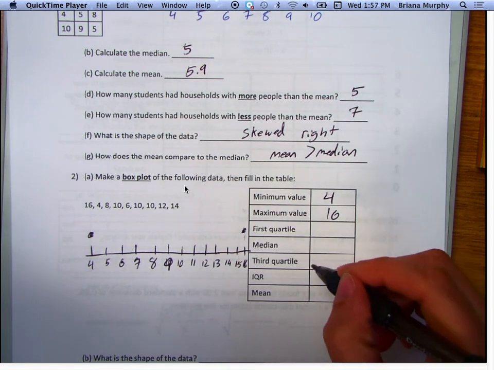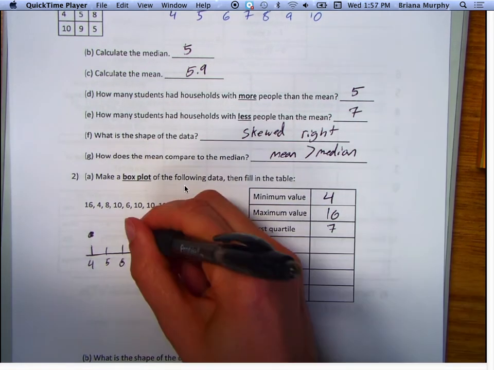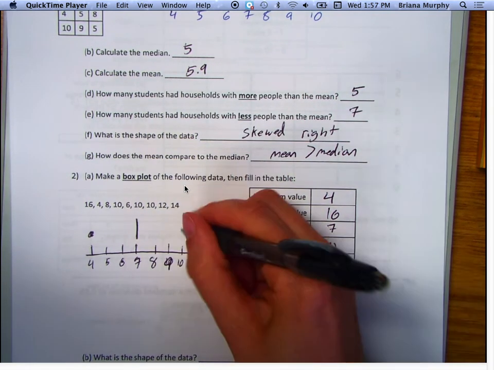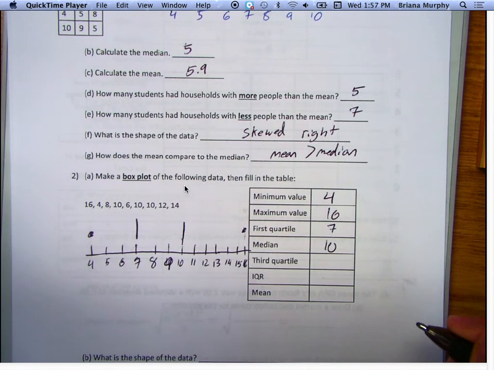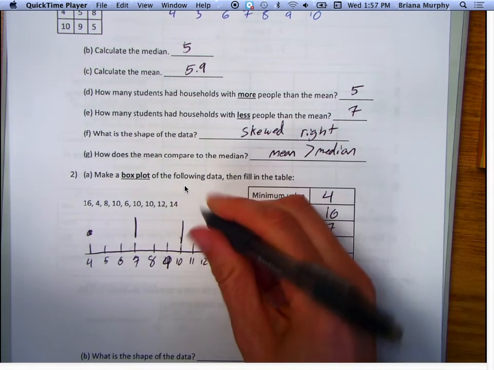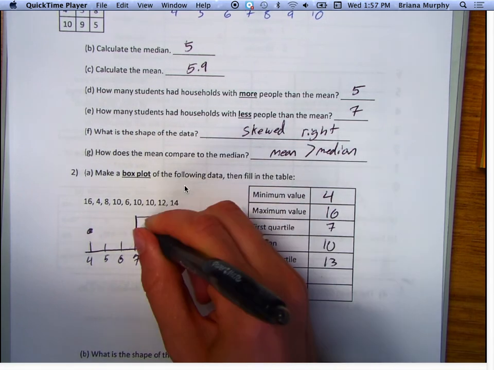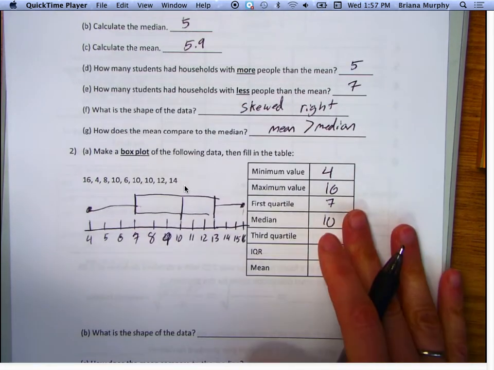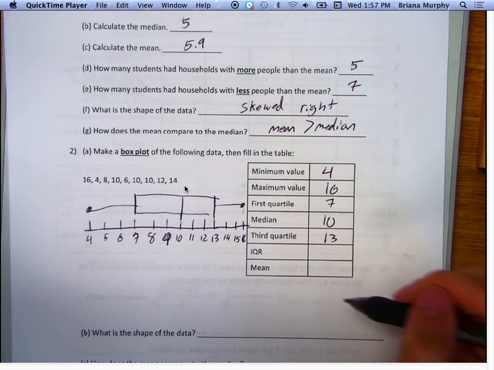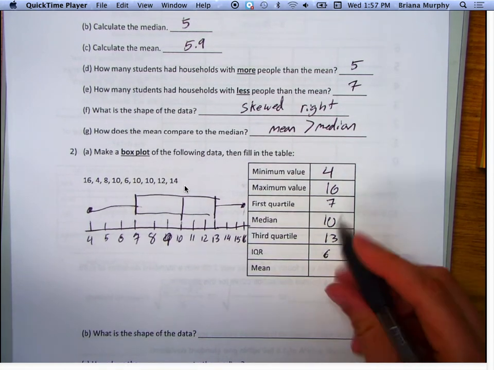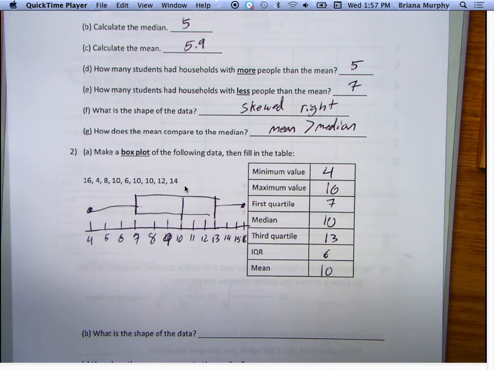My first quartile is on 7. My median is 10. My third quartile is 13. So that is my box. Okay? The IQR, so that is the third minus the first, is 6. And my mean, when I add them all up, divided by how many there are, I get 10.